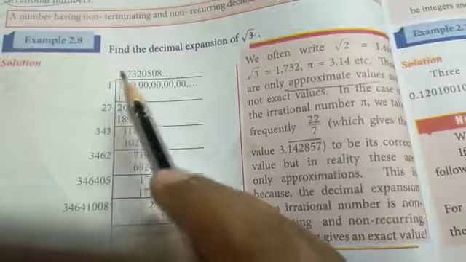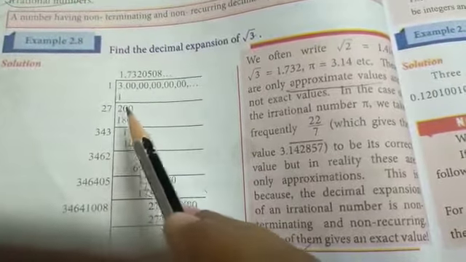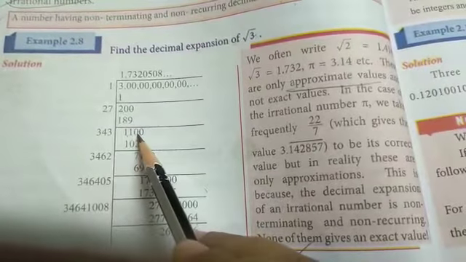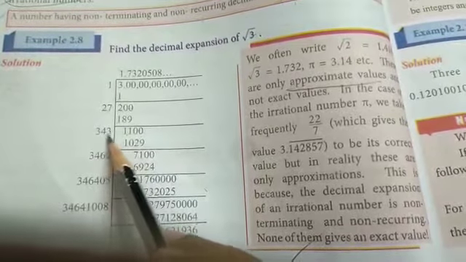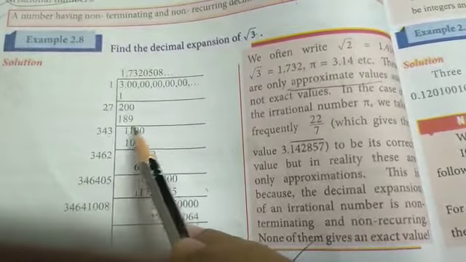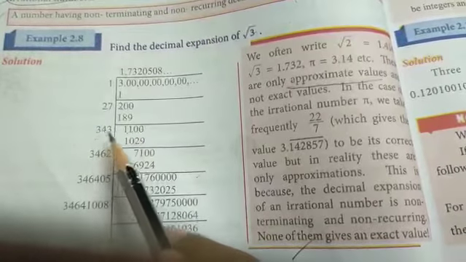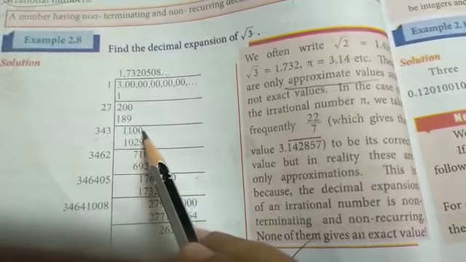So 7 7s are 49, remaining 4. 7 2s are 14 plus 2, 18. So 200 minus 189, 11. Then again we have to add 2 zeros because here the number will become 3 digits. If it is 110, see this divisor is greater than the dividend, then it is not possible. That's why we are adding 2 zeros.